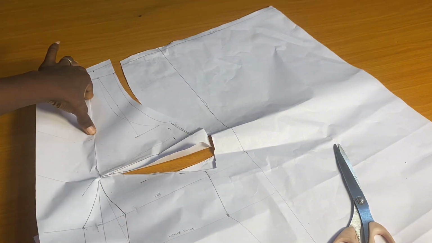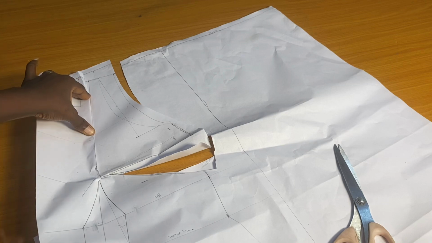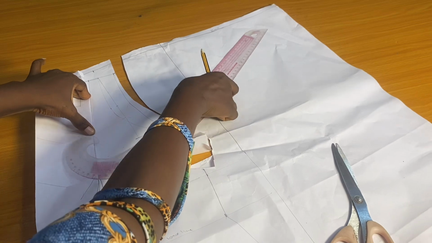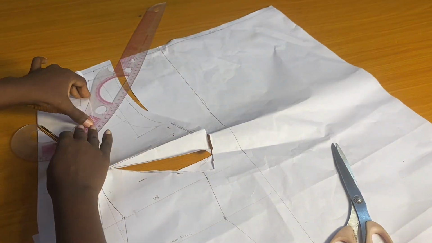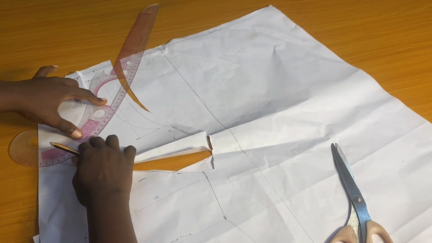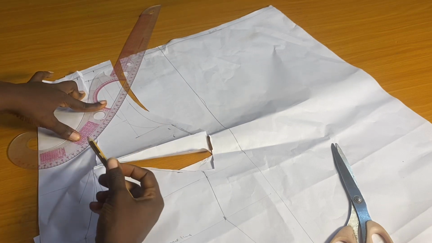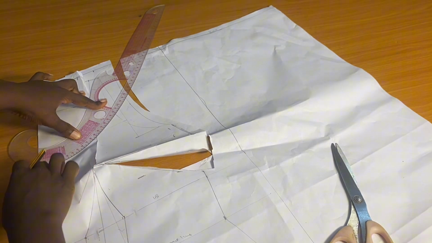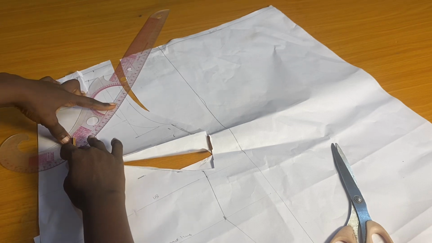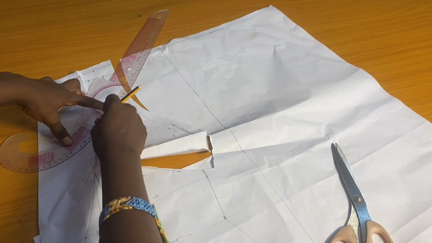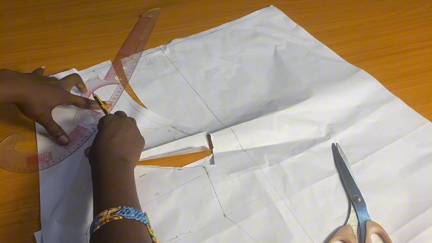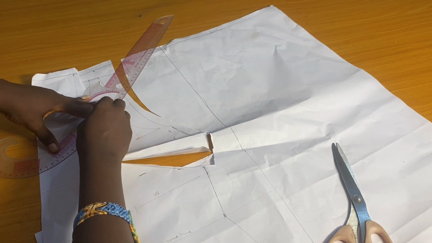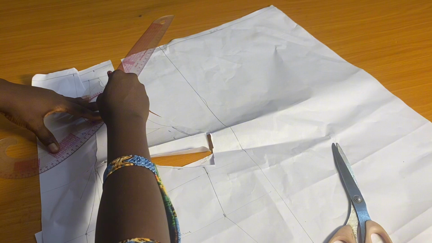Now, after closing, I will determine the kind of neckline. You know, you can actually be creative with your neckline. Okay, so this is me placing my, I'm actually doing a scoop neckline. Okay, so I want to be sure that this is not going to reveal my bust, so I'm just going to place my curve this way. So I'm placing it almost half of my armhole measurement, and I am having this.